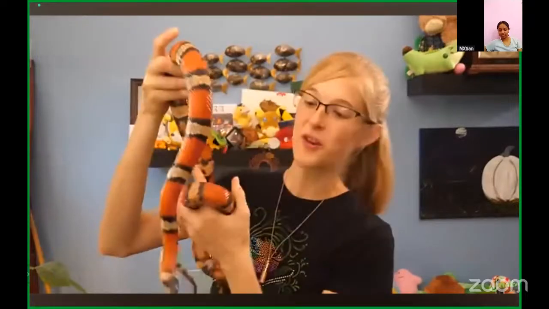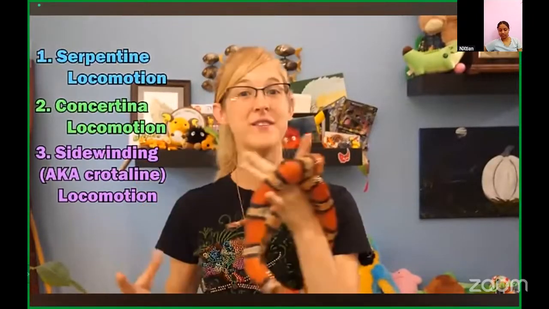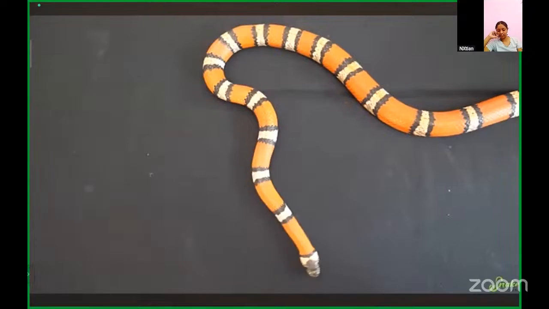The 4 different types of legless locomotion include serpentine locomotion, concertina locomotion, sidewinding, and finally rectilinear locomotion. It basically boils down to the snakes controlling the movement of different muscle groups in order to propel themselves forward. And they will use these different methods in different environments. For example, sidewinding may be more useful in a dry environment than, say, serpentine movement. But let's start with serpentine locomotion.